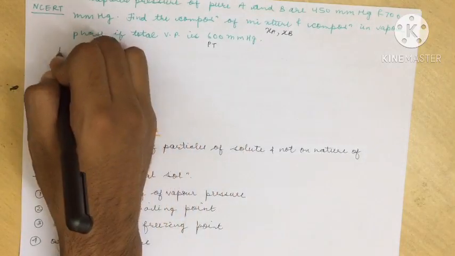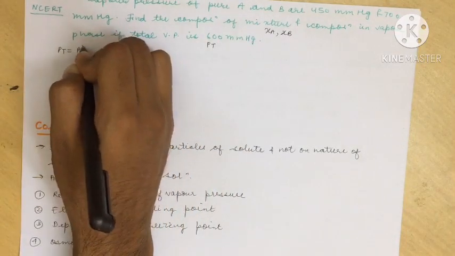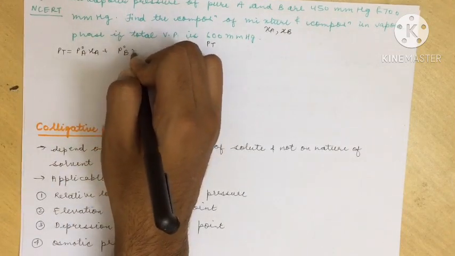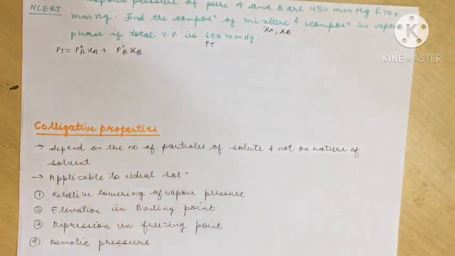Now you know that Pt is P naught A Xa plus P naught B Xb. We have already solved this and calculated the vapor pressure in our previous class.